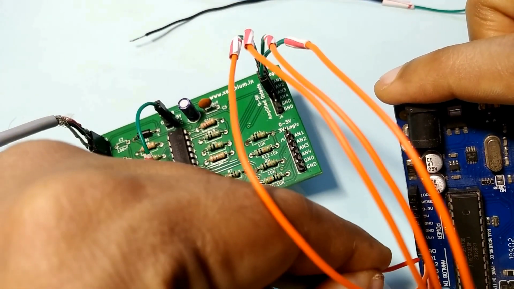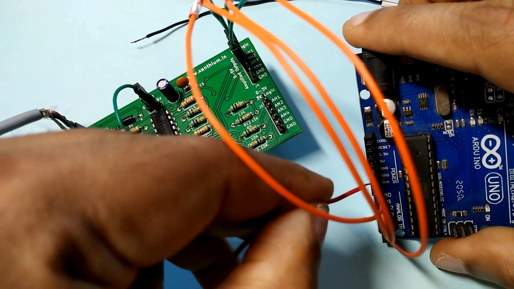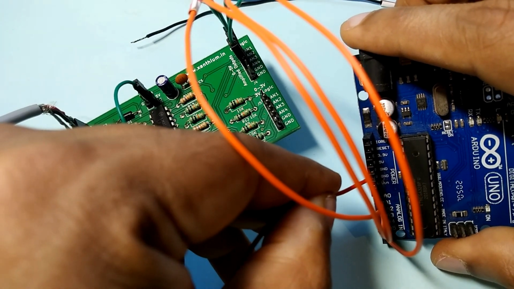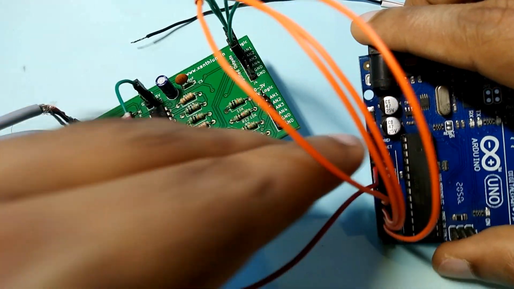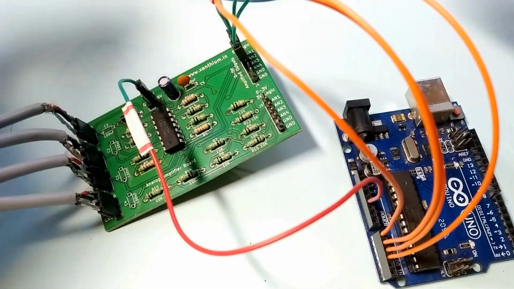So this is V in, ground, and +5. Now you have to connect the ground.